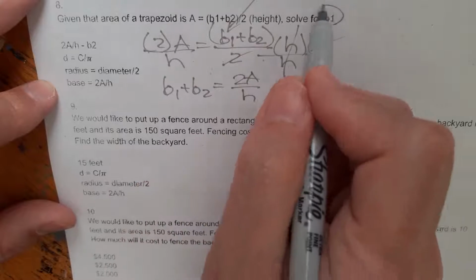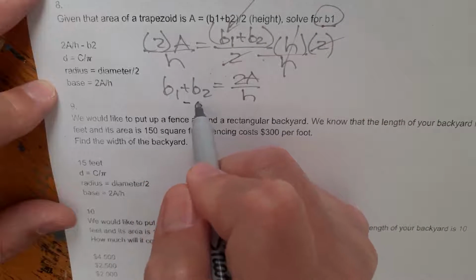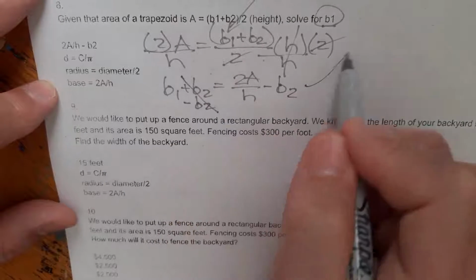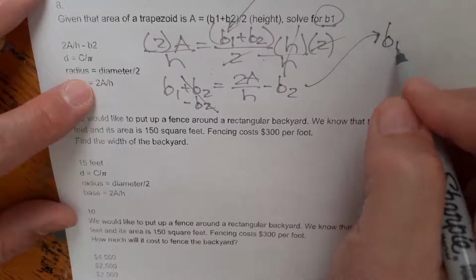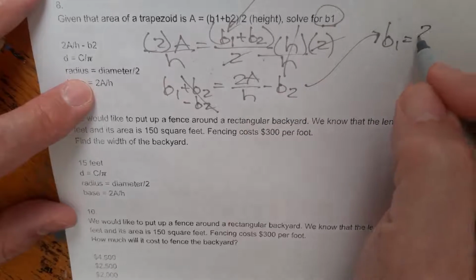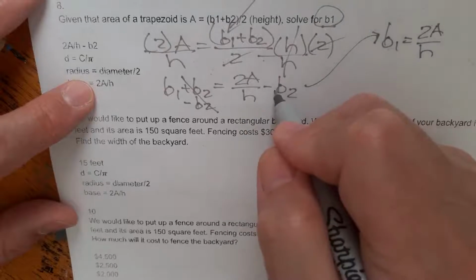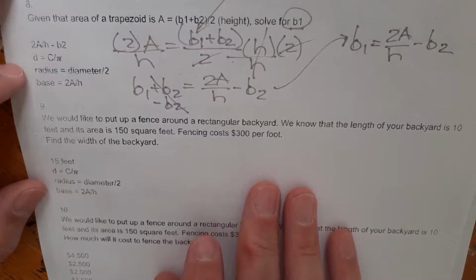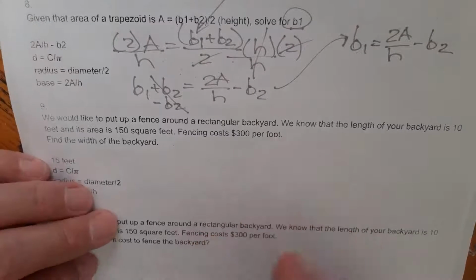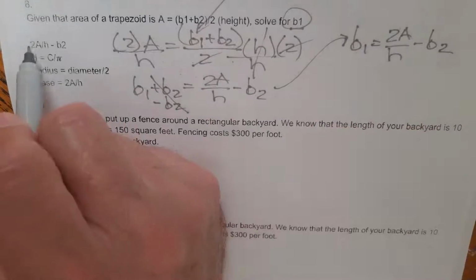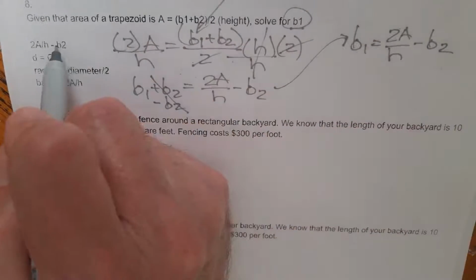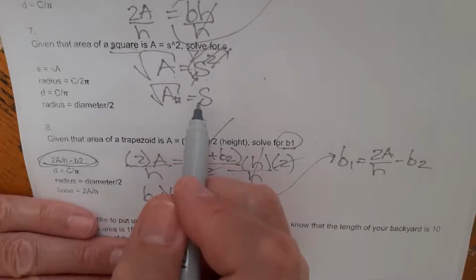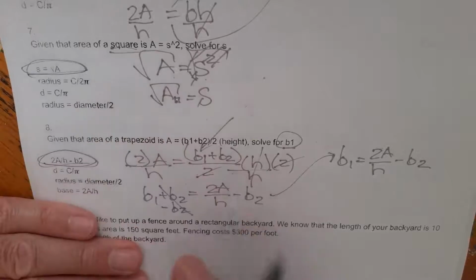I want to solve for b1, so I'm going to subtract b2 from both sides. Gone. So in our final form, we have b1 equals 2a over h minus b2. Sorry about that, you guys. So 2a over h minus b2, right? And I didn't circle this one up here. This was s equals square root of a. There we go.